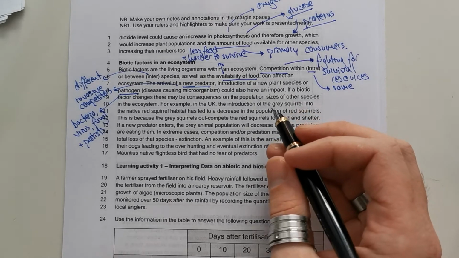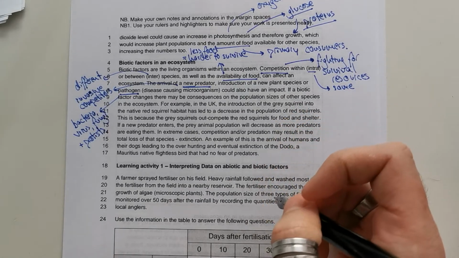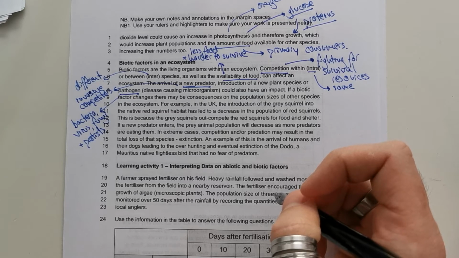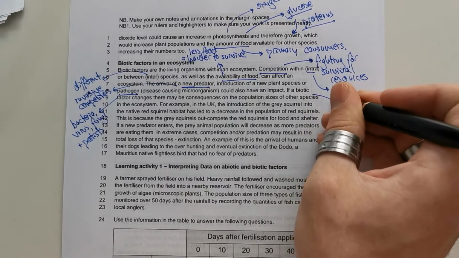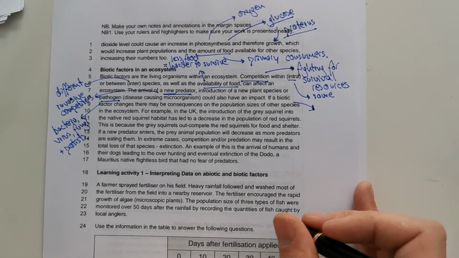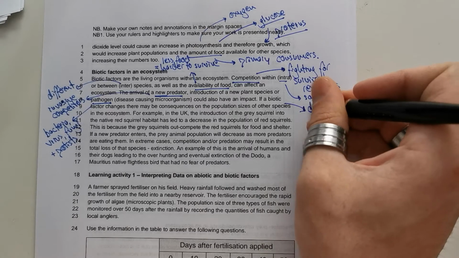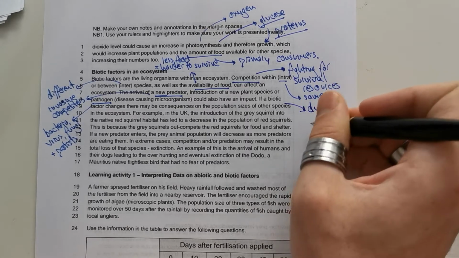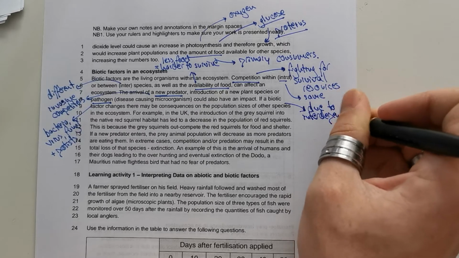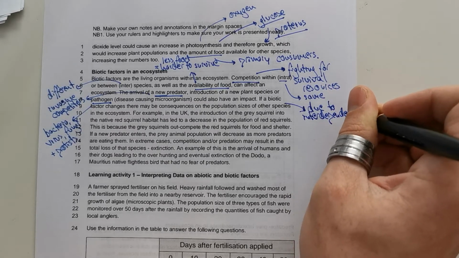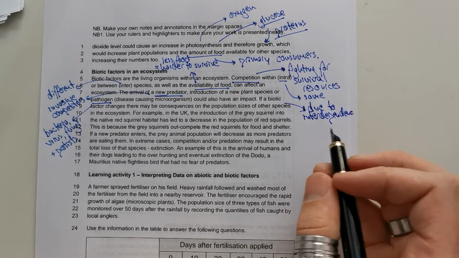If a biotic factor changes, there may be consequences on the population size of other species within the ecosystem. Remember, that's due to interdependence.